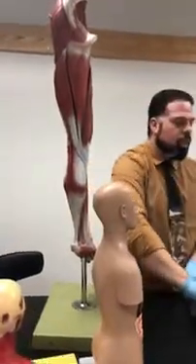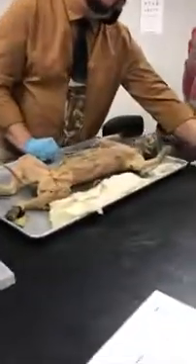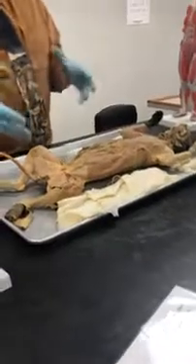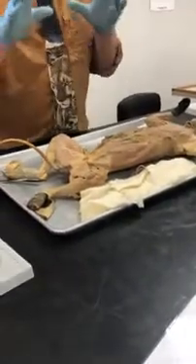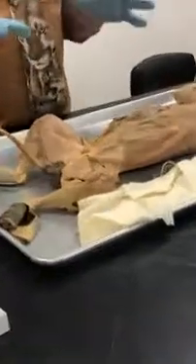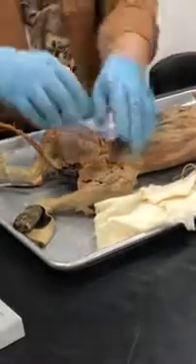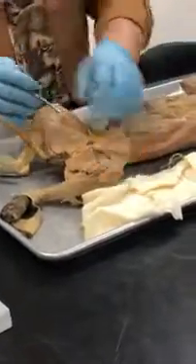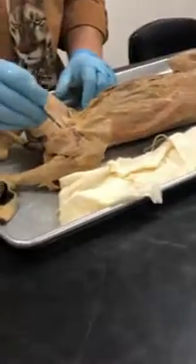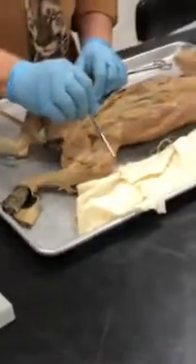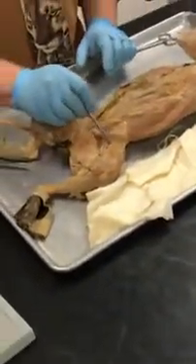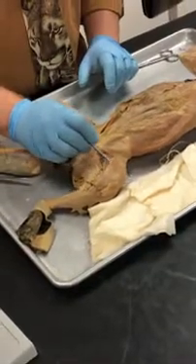So let's see what it looks like on the cat. And like I said, on the cat, because of the way it's on all fours, they're in the rightful place, but the shape is a little bit different, okay? So we have the sartorius, which is this one, believe it or not. This whole thing is the sartorius, okay?